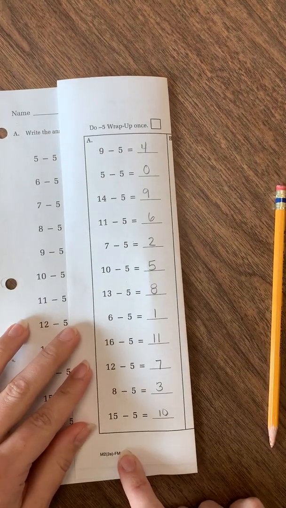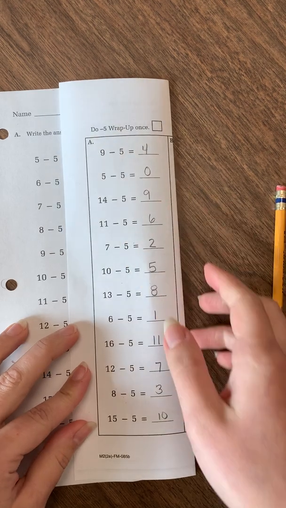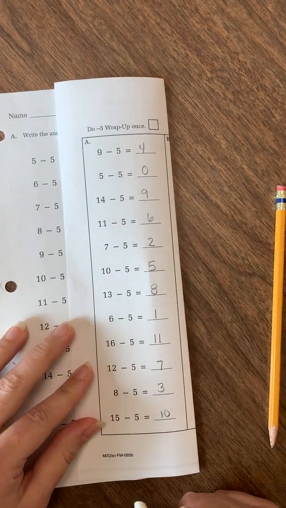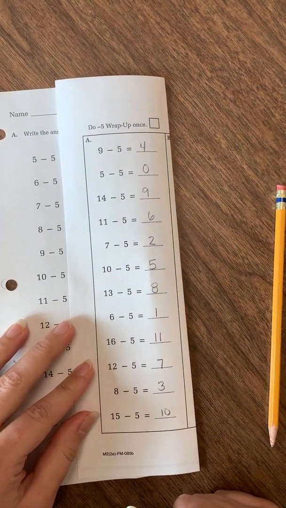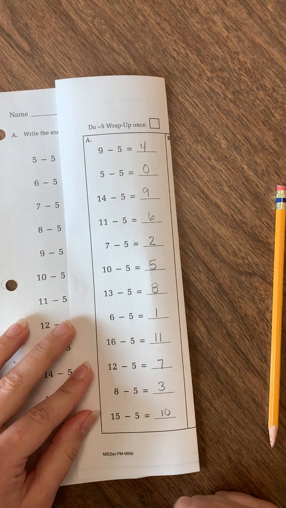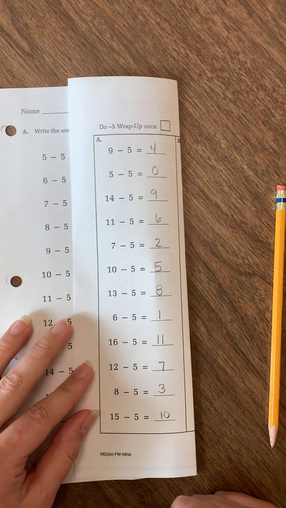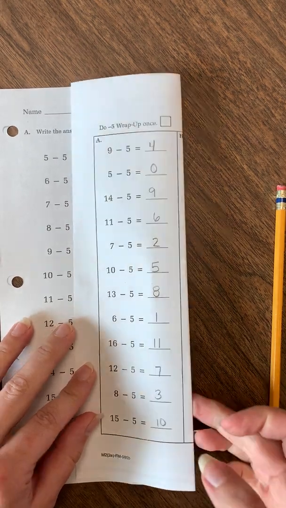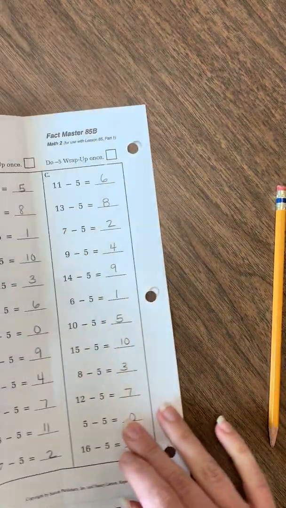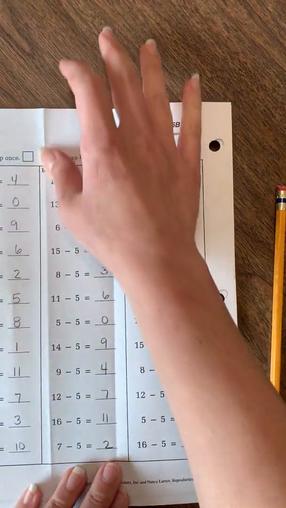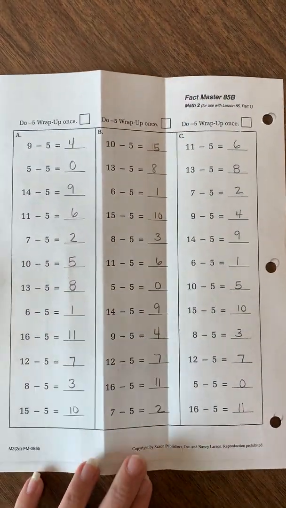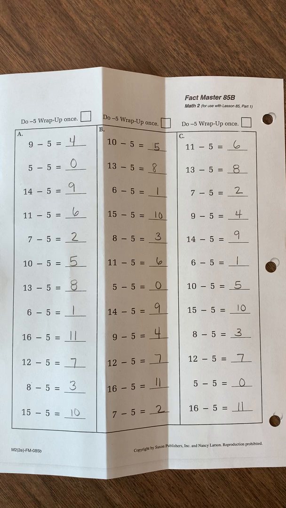When you have finished A, go on to B and on to C. Pause the video while you work. Are you ready to check your answers? Pause the video while you check.